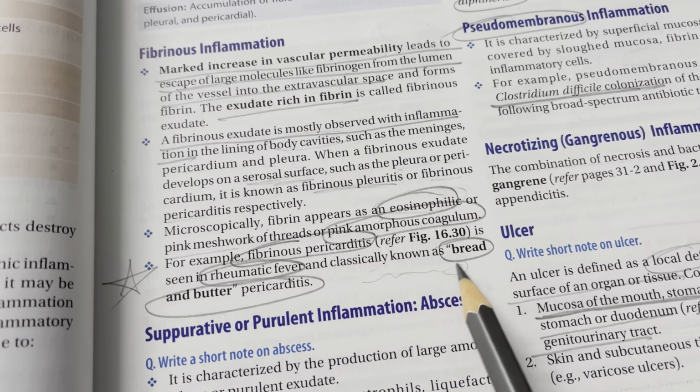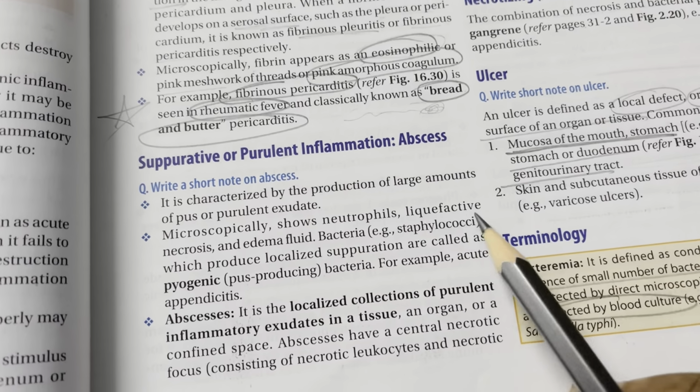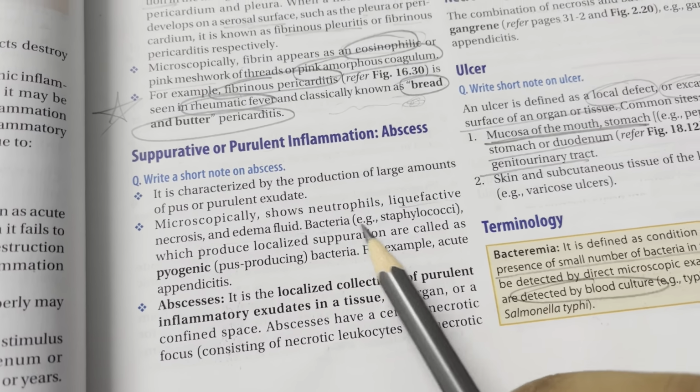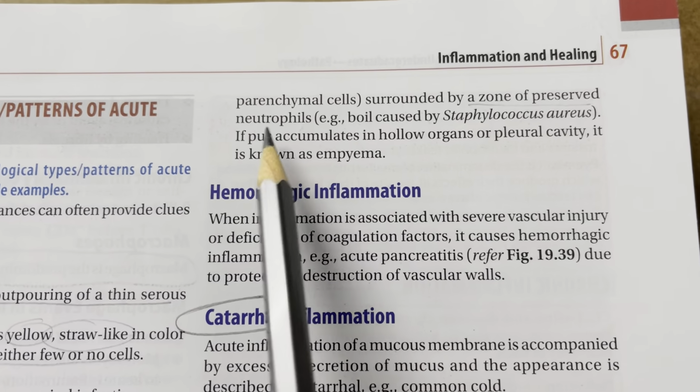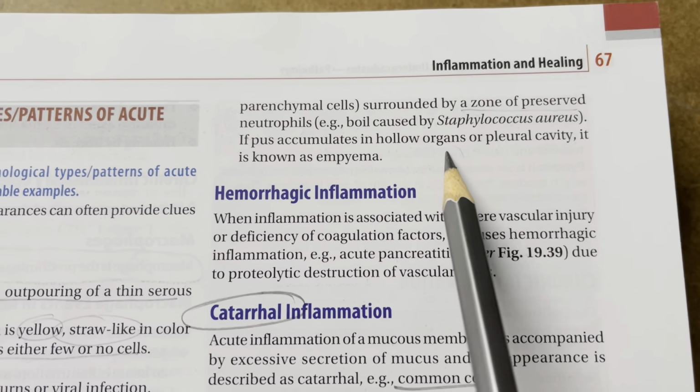Next, you can have abscess formation by suppurative or purulent inflammation. It is characterized by the production of large amounts of pus or purulent exudate. So microscopically, you can see neutrophils, liquefactive necrosis, and edematous fluid. So bacteria such as Staphylococcus, which produce localized suppuration, are called pyogenic bacteria. Next, abscesses. It is a localized collection of purulent inflammatory exudates in a tissue, an organ, or a confined space. They have a central necrotic focus consisting of necrotic leukocytes and necrotic parenchymal cells surrounded by a zone of preserved neutrophils. Okay, there is a zone of preservation, and beneath that there is a zone of central necrotic focus.